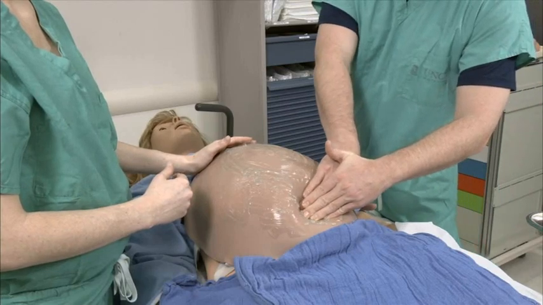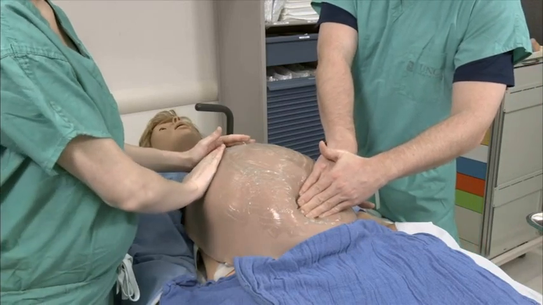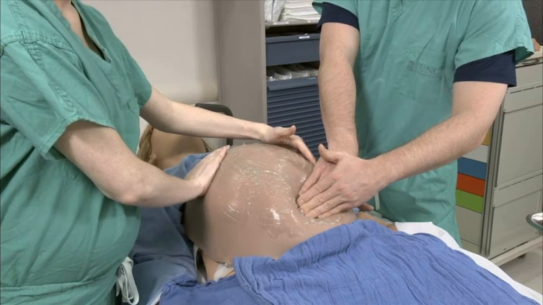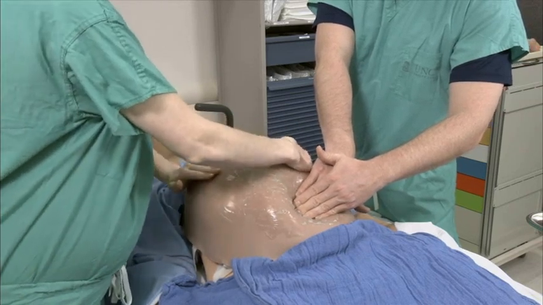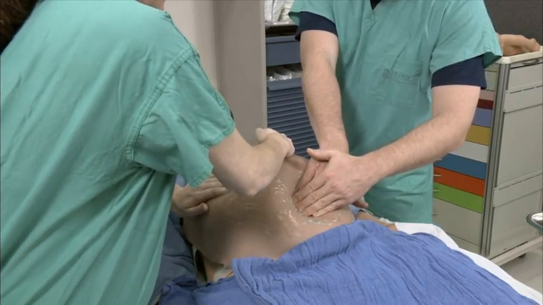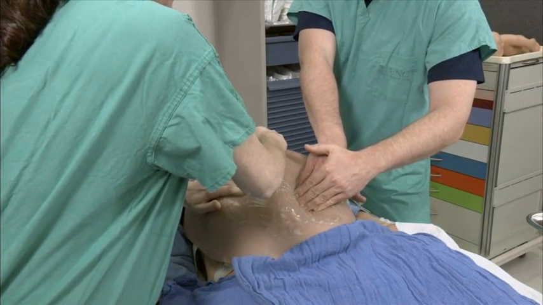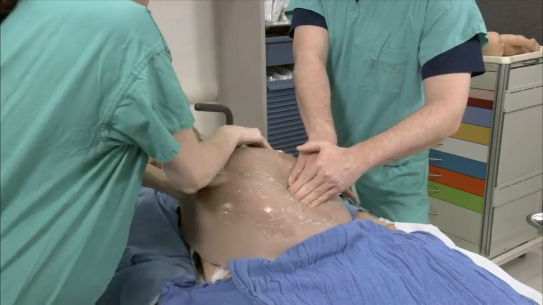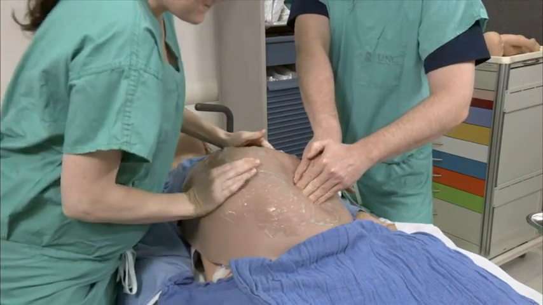Apply liberal amounts of lubricant to the abdomen and have one person press superiorly to lift the presenting part out of the pelvis. Another person presses on the fetal vertex to move it into the pelvis, called a forward roll, or presses on the sacrum to move it out of the pelvis in cephalad, called a backward roll.